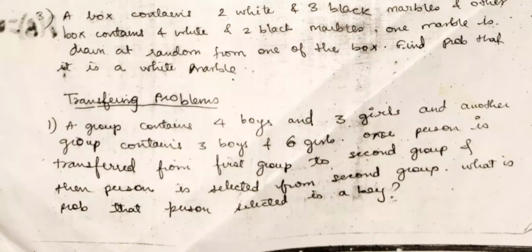So we had solved three problems on that. Now we move to problems similar to the theorem of total probability, only there is some transferring which takes place from one place to another. The question is, a group contains 4 boys and 3 girls, and another group contains 3 boys and 4 girls. One person is transferred from the first to the second group. We don't know whether a girl or a boy is transferred. Then you randomly pick a person from the second group. What is the probability that the person selected is a boy?